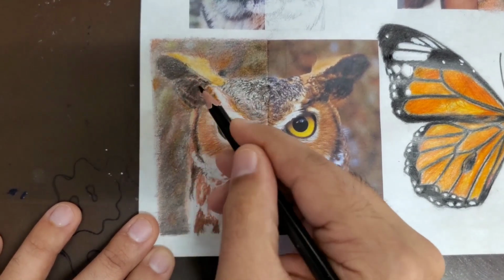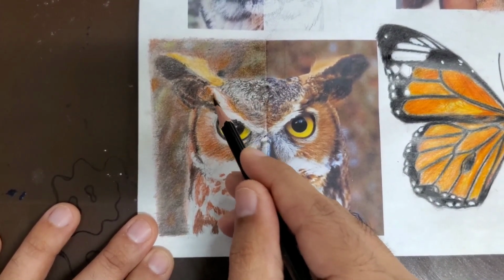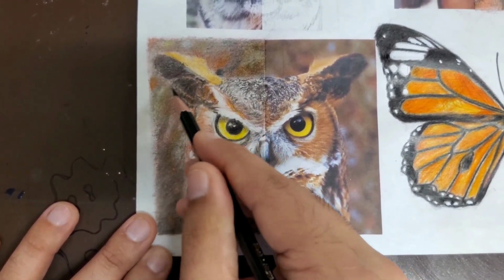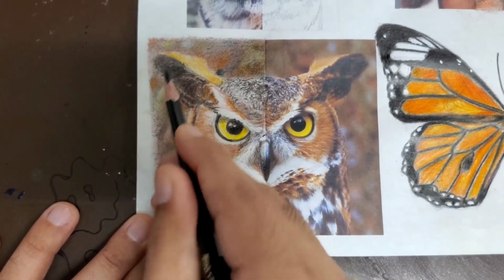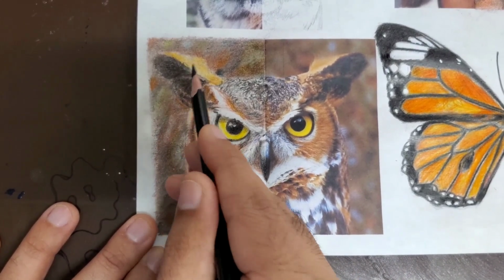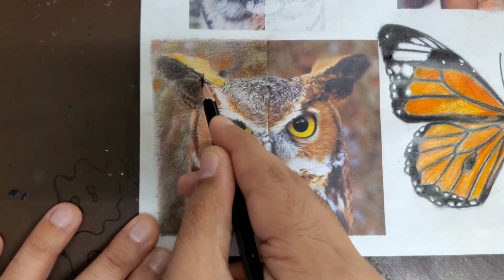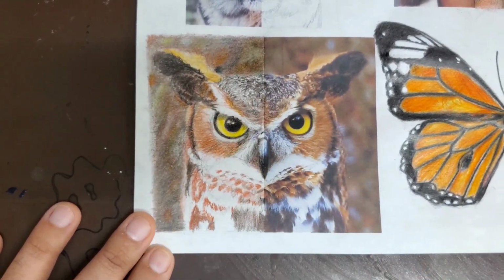So this is just about done. I'm just working with brown and black to get those little details in. And once those little details are done, I could call this one finished. Perfect? No. But acceptable. Certainly acceptable.